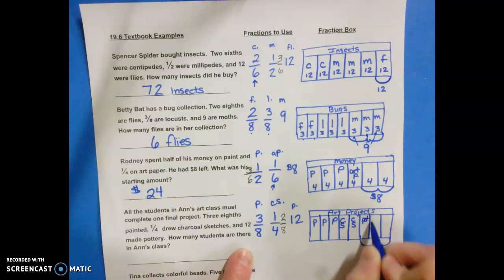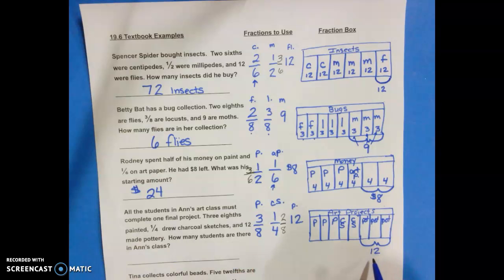Maybe I better just put pot for pottery. But over that is the 12. So you're going to do a quick division problem to figure out what's the value of each box. If you said 4, you are correct. Why? Because 12 divided by 3 is 4. So it only takes a second to put it in. The question that's asked is how many students are there in Anne's class?